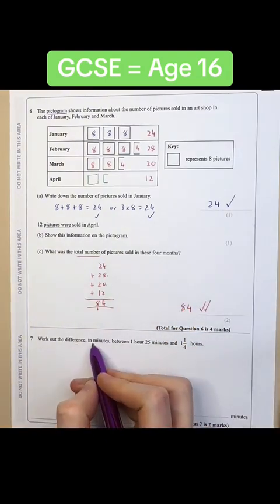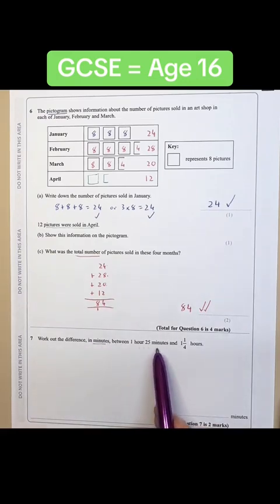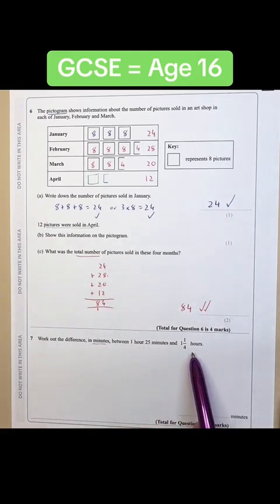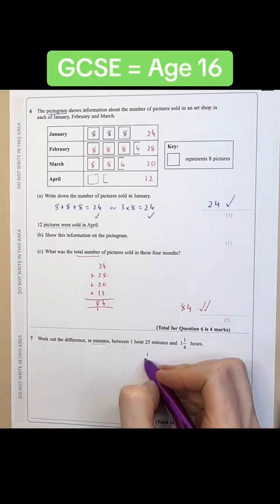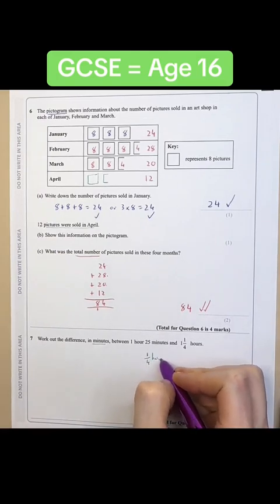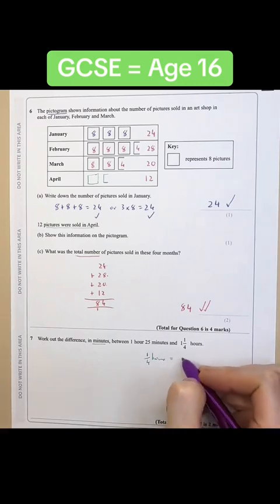Work out the difference in minutes between 1 hour 25 minutes and 1¼ hours. Well, I know a quarter of an hour is 15 minutes. Because a quarter of an hour, there's 60 minutes in an hour. So it'd be a quarter multiplied by 60.